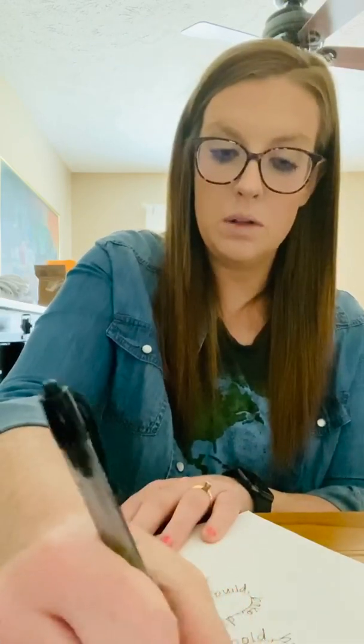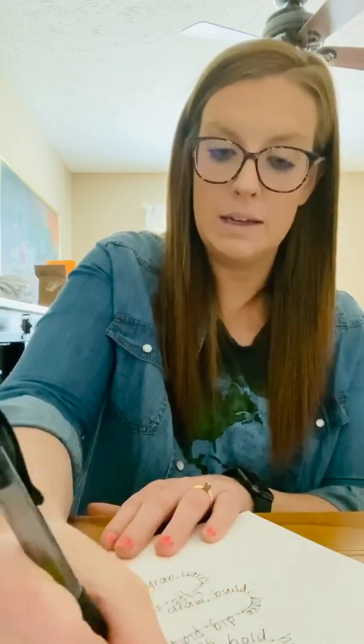So I'm just continuing to write the ideas that I came up with all around the shape of my hand.